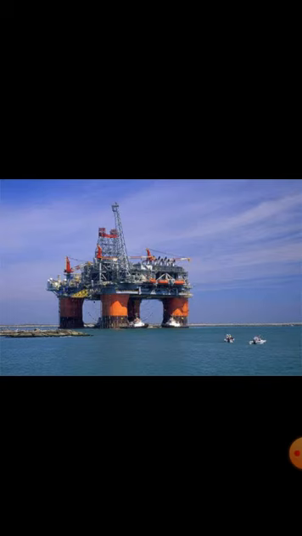At such places, petroleum is obtained by drilling holes. These holes are called oil wells. They are dug into the earth's crust by machines called drilling rigs. Pipes are then inserted until they reach the petroleum deposits.